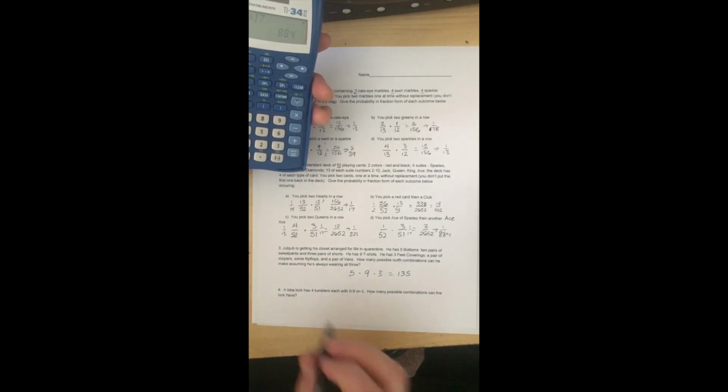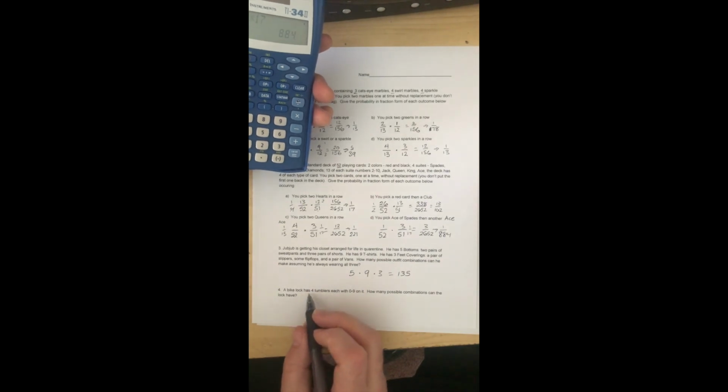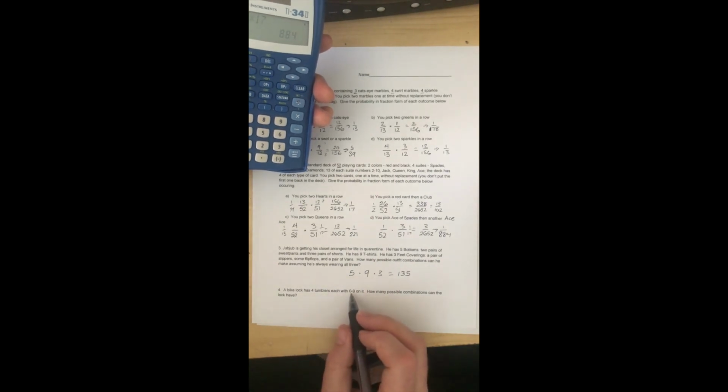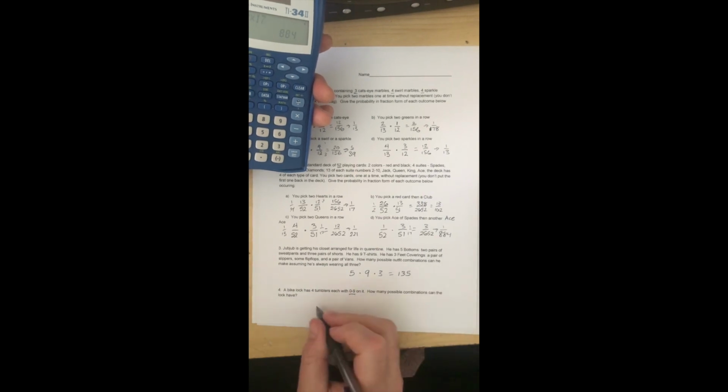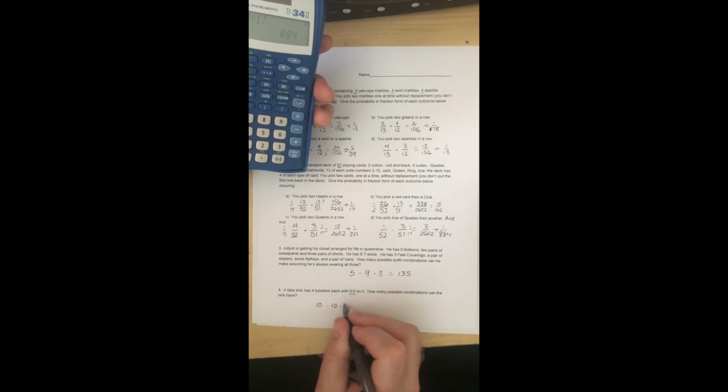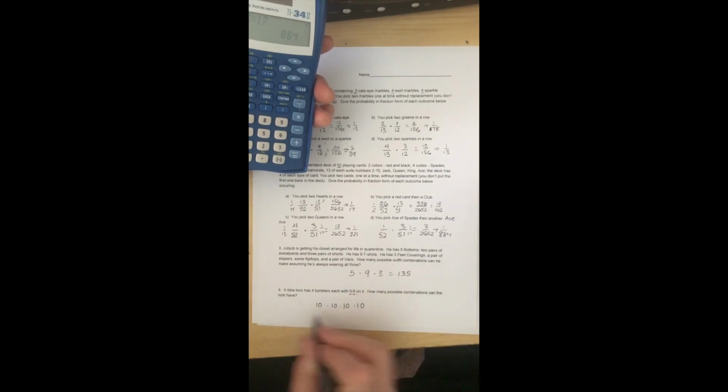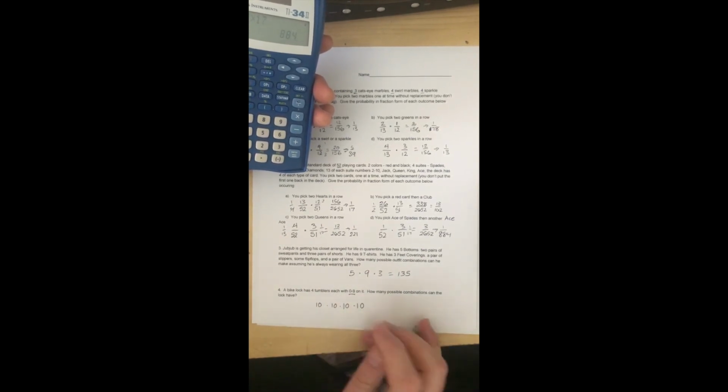And now finally the last problem, a bike lock has 4 tumblers, each with 0 through 9 on it. How many possible combinations? Well, 0 through 9 is all 10 digits, and there's 4 of them, so it's going to be 10 times 10 times 10 times 10, because that's how many numbers you can make. 100 times 100, 10,000 possible combinations.